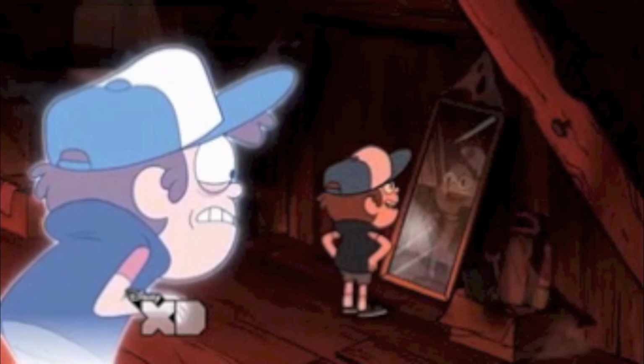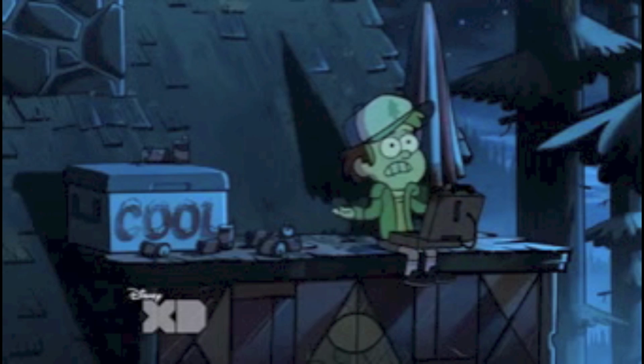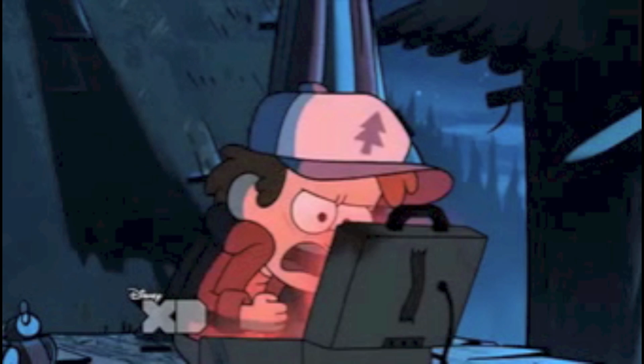"Man, it has been so long since I've inhabited a body." Okay, so it's obvious that Bill Cipher has possessed a body beforehand.